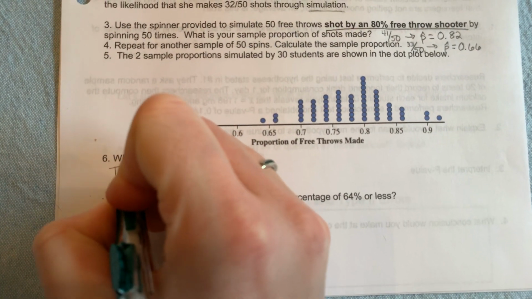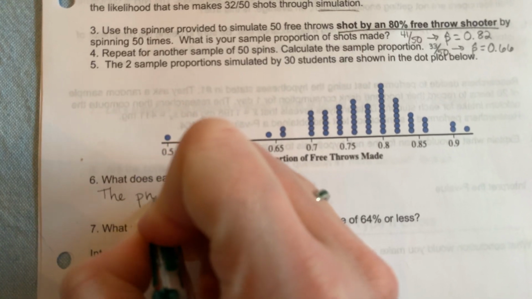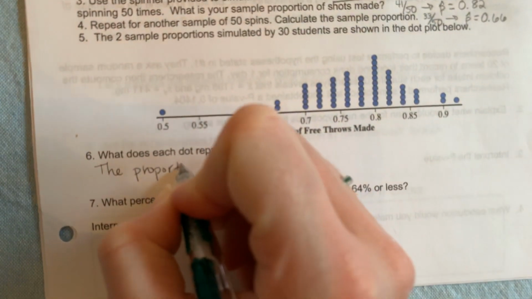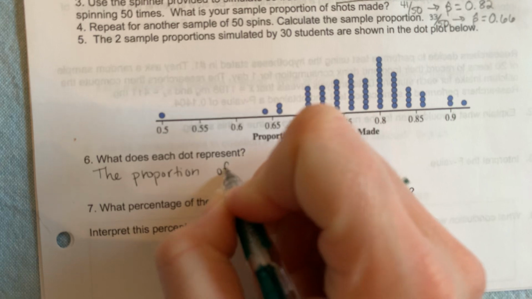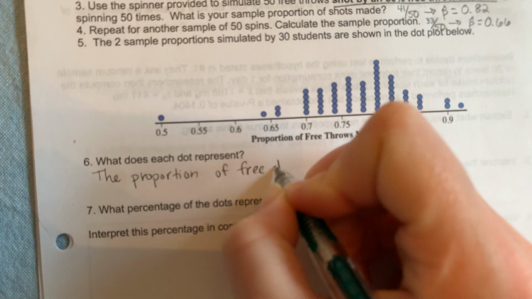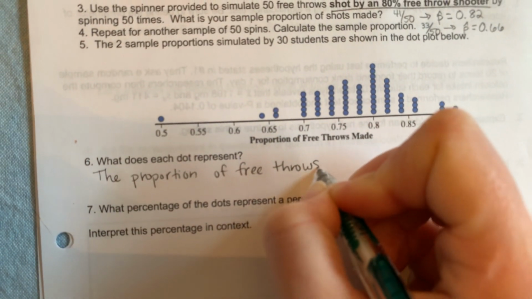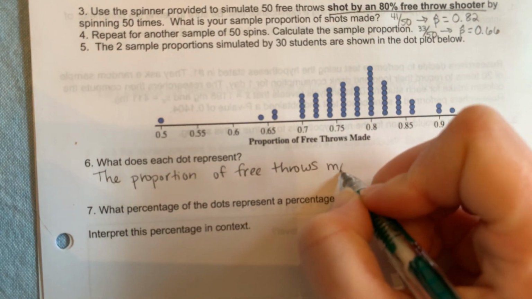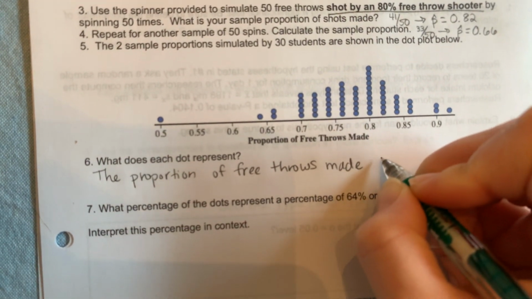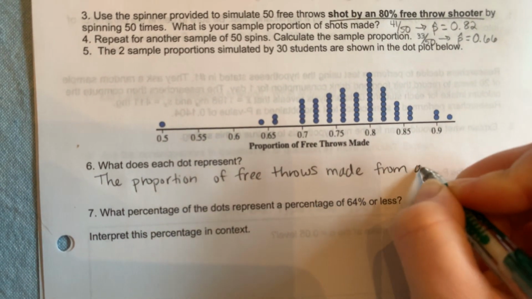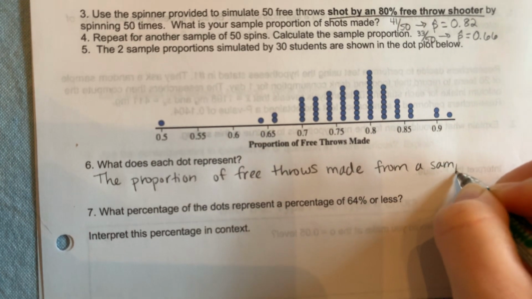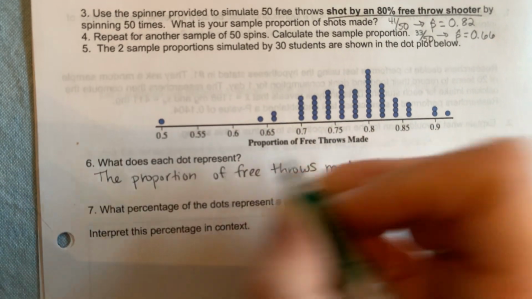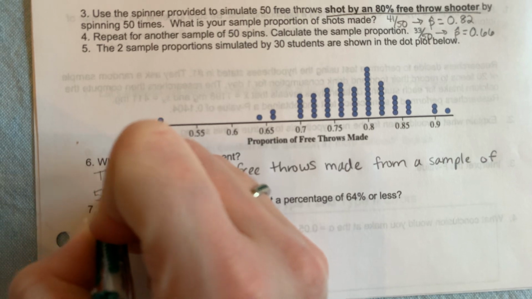So each dot represents the proportion of free throws made, right? I'm interested in the ones made from a sample of 50 free throws.